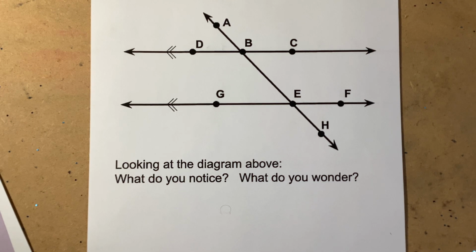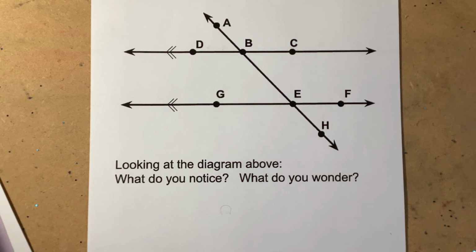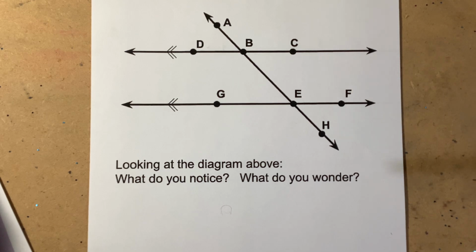So we're going to be looking at some new angles. We're going to be exploring the relationships of some of these angles in this diagram. The very first task is to look at this diagram, and I want you to pause the video and write down some things that you notice and something that you wonder about as you look through this diagram. Take a minute or so to do that, and then check back in with us.